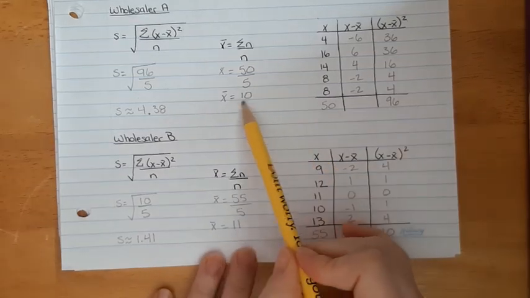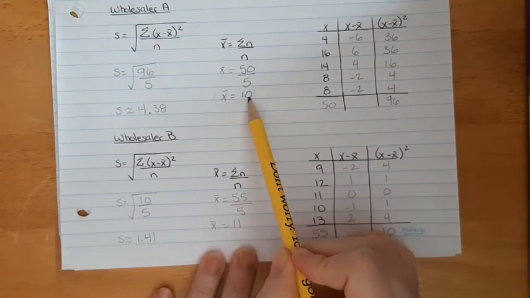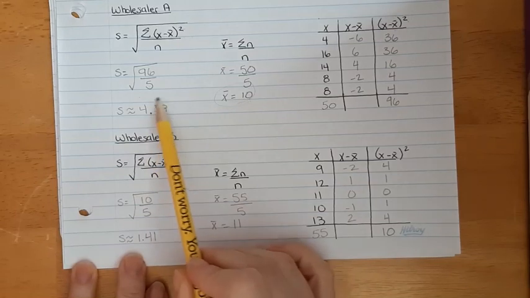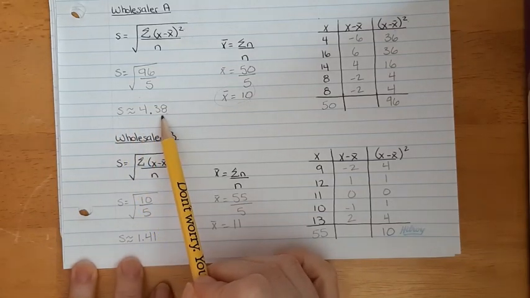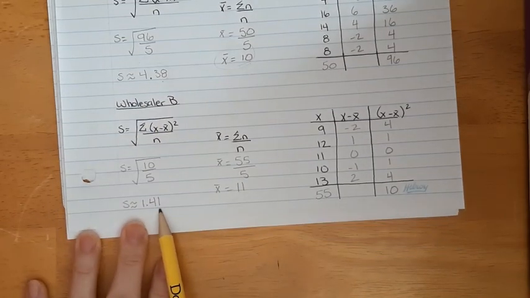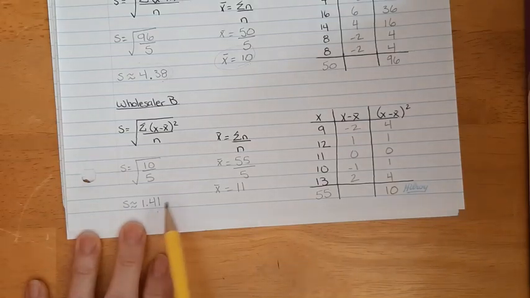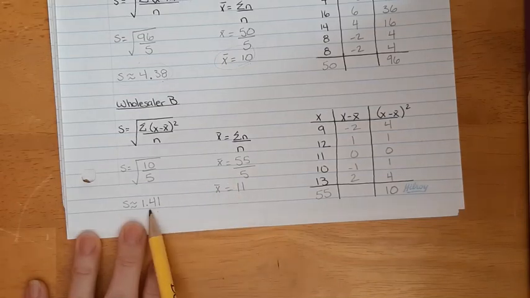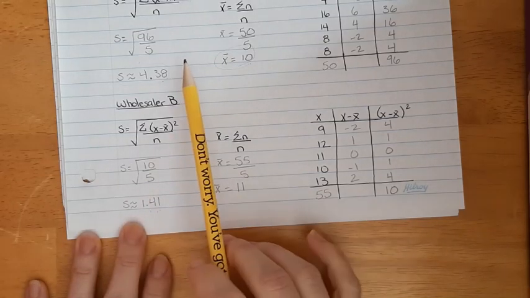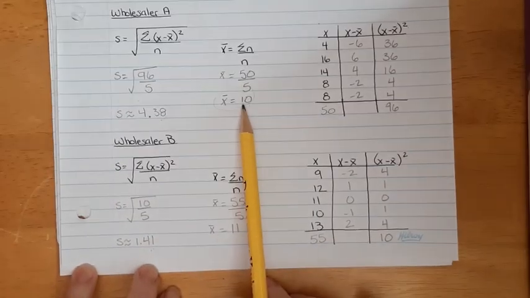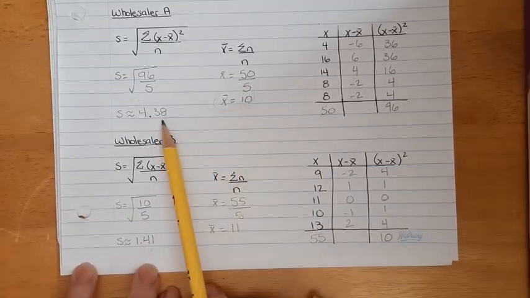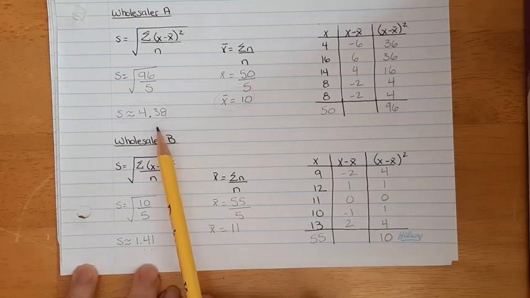Wholesaler A, on average, has fewer blemishes. However, there is much more variability with wholesaler A. Wholesaler B is more consistent because it has a smaller standard deviation. So you can look at it as, with wholesaler B, on average you're going to get more blemishes, but they're much more consistent. With wholesaler A, you're going to get fewer blemishes on average, but there's much more variability within them.